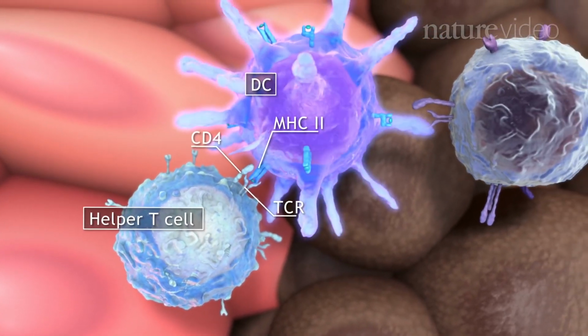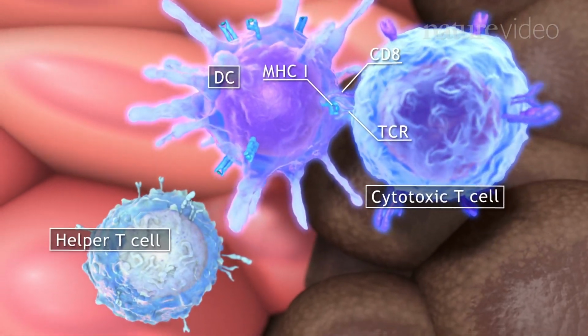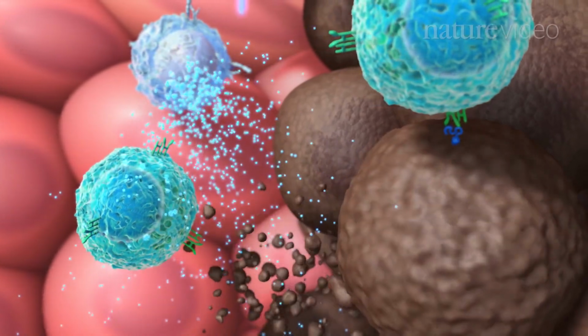Helper T cells support these responses. They help DCs to activate cytotoxic T cells, and they produce cytokines such as interferon gamma that recruit and activate more NK cells.